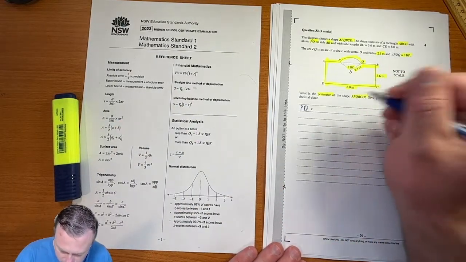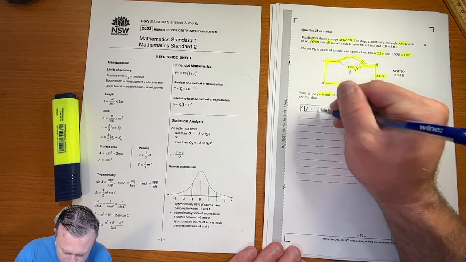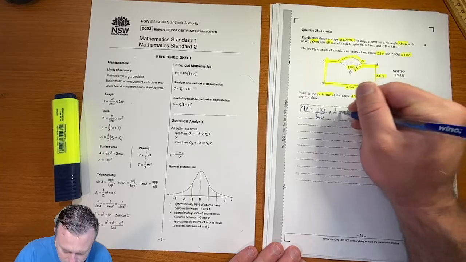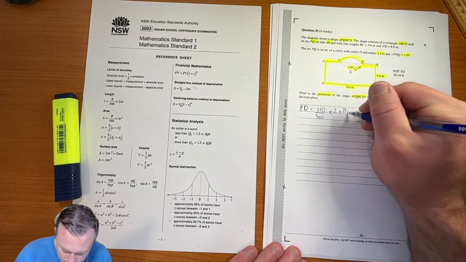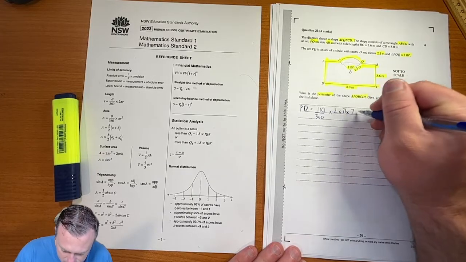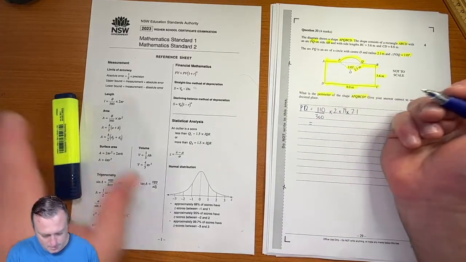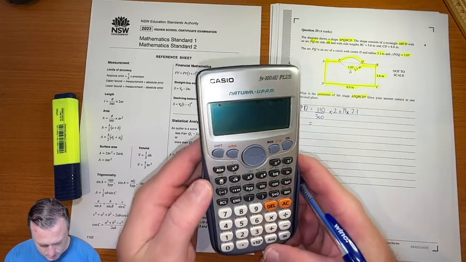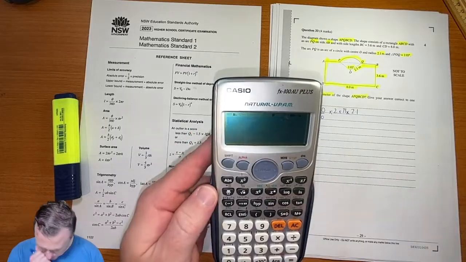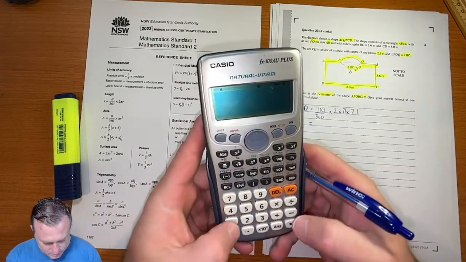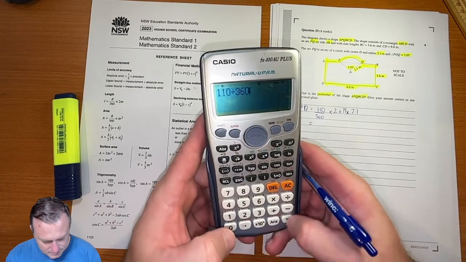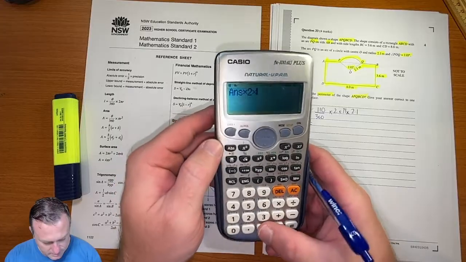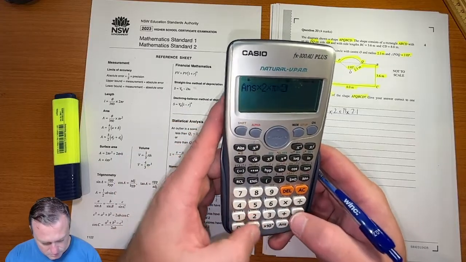So we've got 110 degrees divided by 360 times 2 times pi times 2.1. So we go 110 divided by 360 gives us that, times 2 times pi times 2.1.